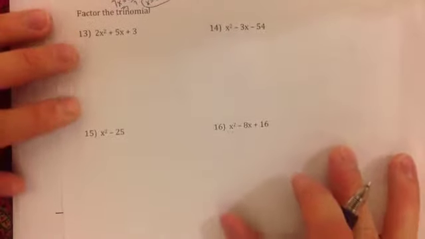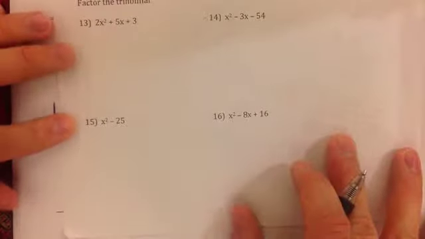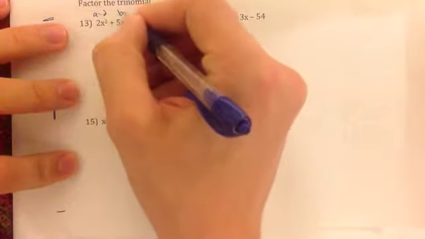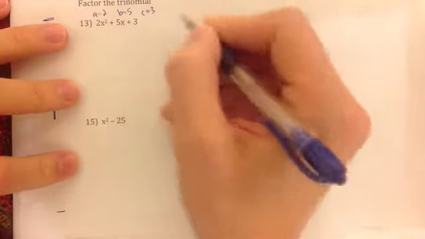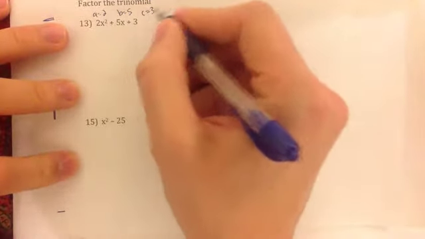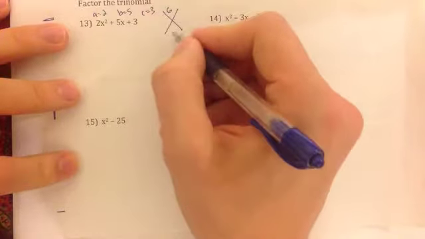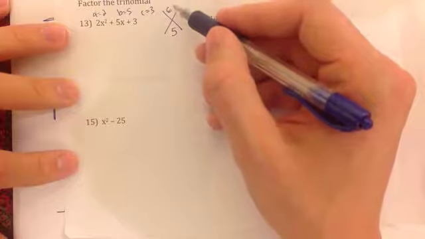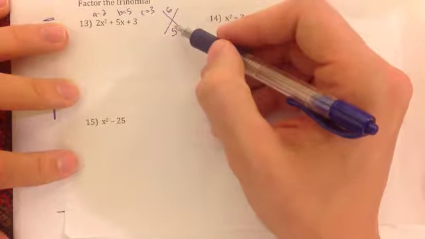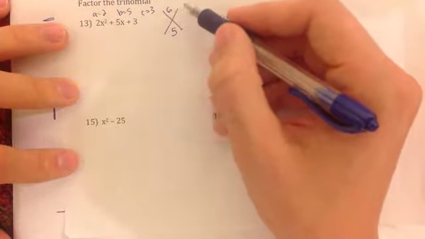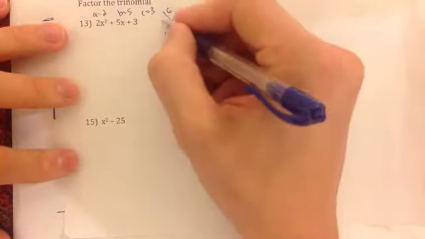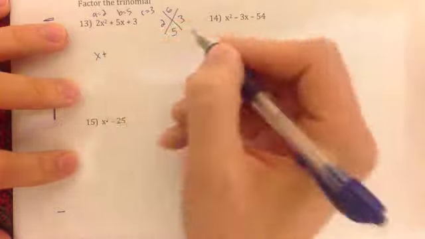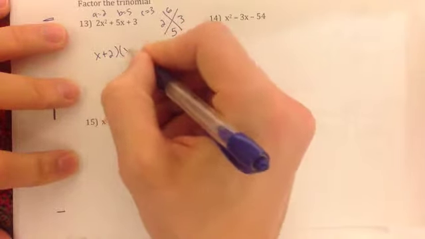Alright, factoring the polynomials. I'm going to identify a, b, and c just one time. A is 2, b is 5, c is positive 3. Now I'm going to set up my x. 2 times 3 is 6. B is 5. I need numbers that multiply together to be 6 and add to be 5. So 1 and 6, 2 and 3, those are the numbers that multiply to be 6, but only 2 and 3 will add together to be 5. So I'll get x plus 2, watching those signs, x plus 3.